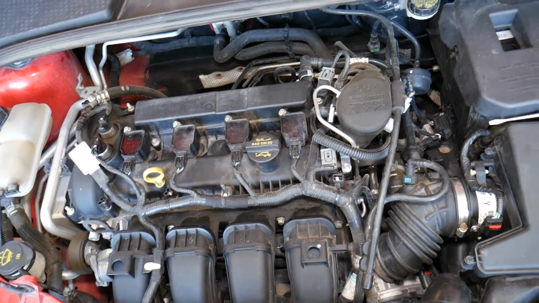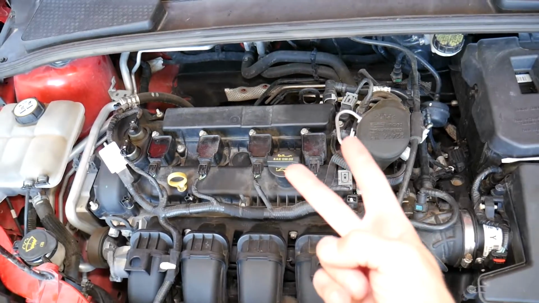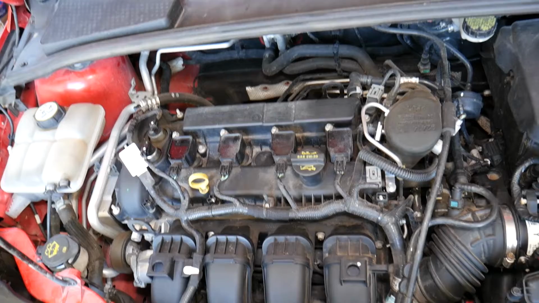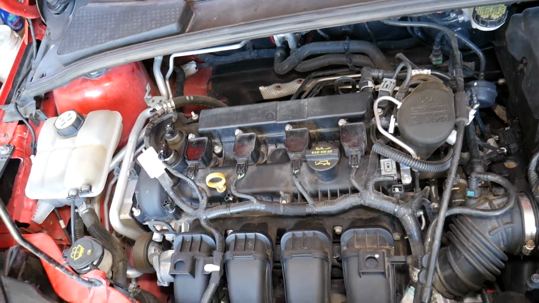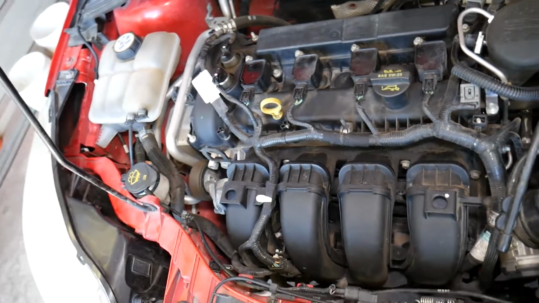So that makes things a little bit more complicated, because instead of 2 variable timing solenoids, you will have 4 of them, because each head will have 2. Those are your variable timing solenoids, camshaft position solenoids.